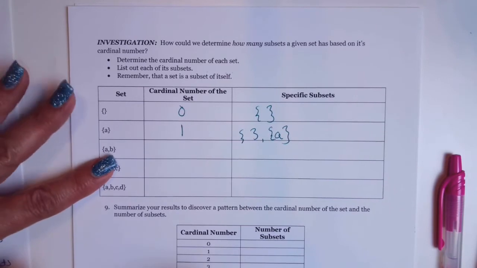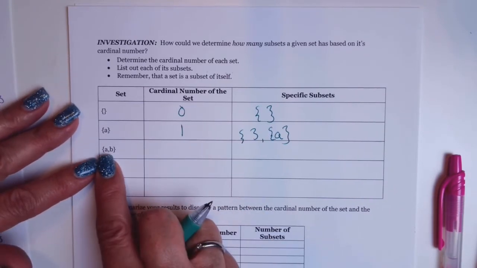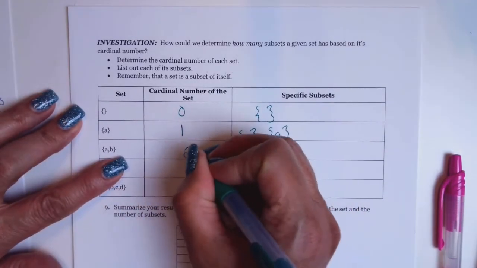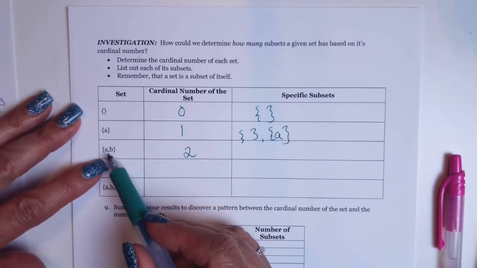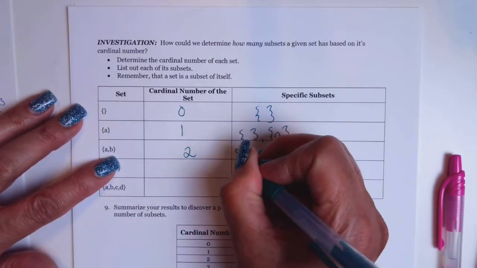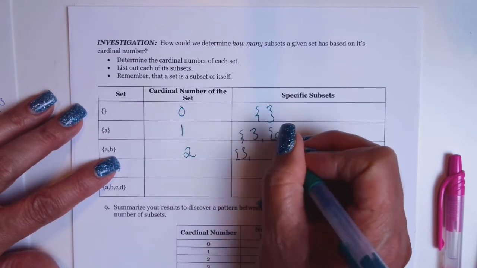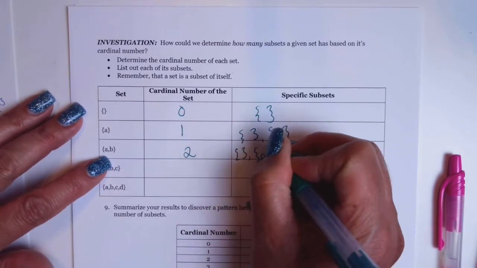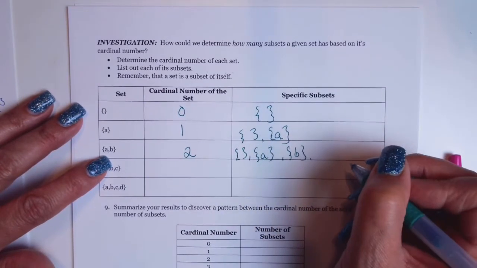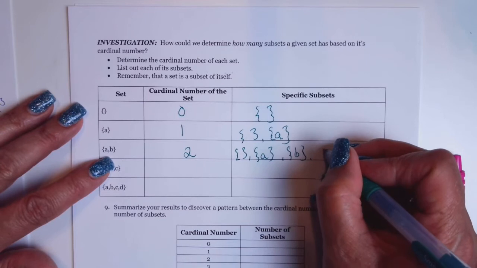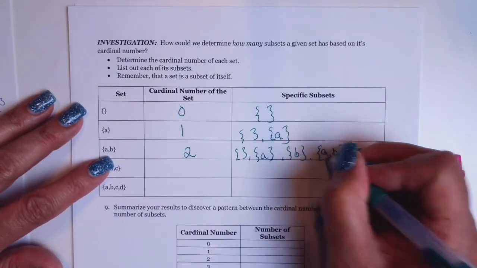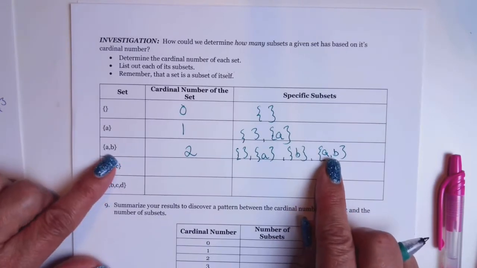Next, we have A and B. Our cardinal number is as many as the elements we have, so this is 2. And now, when we start writing the subsets, we don't forget your empty set. Then we're going to have a subset of A, a subset of B, and a subset of both A and B, because of course this is a subset of this also.